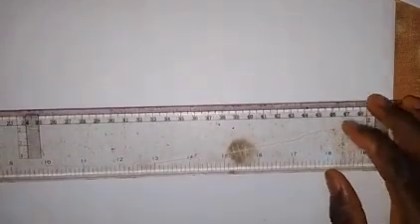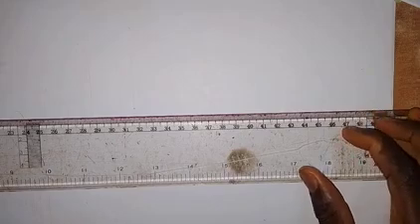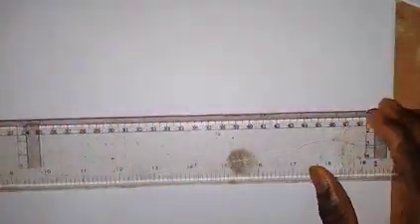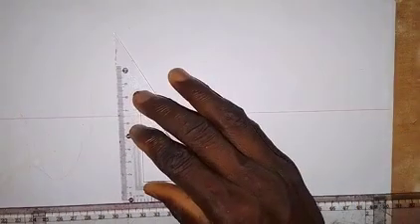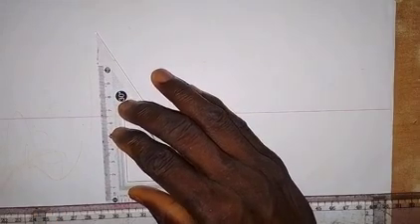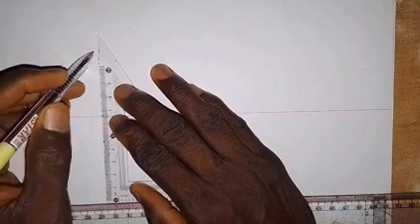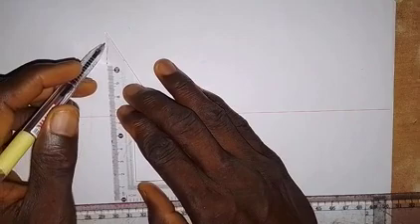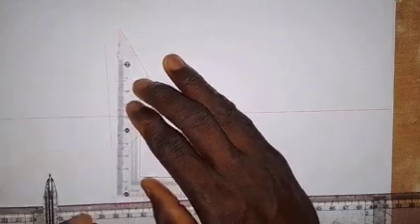So we are to draw the front elevation first. We are going to draw a horizontal line. I will draw the horizontal line all through this page. Okay, then we take a set square. I'm making use of my small set square to do this work. Then here we are going to draw a vertical line down here like this.